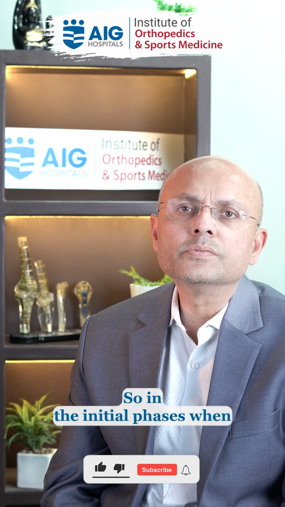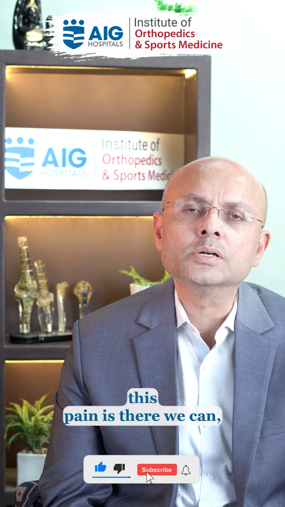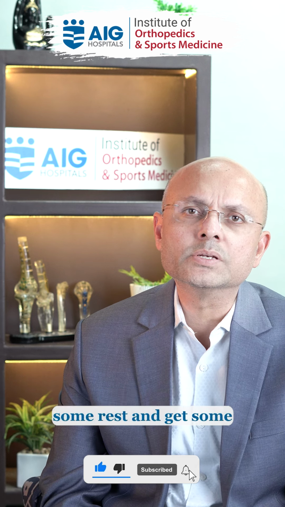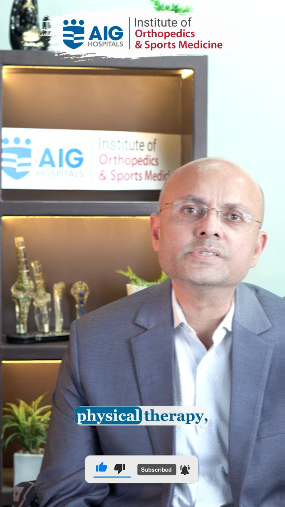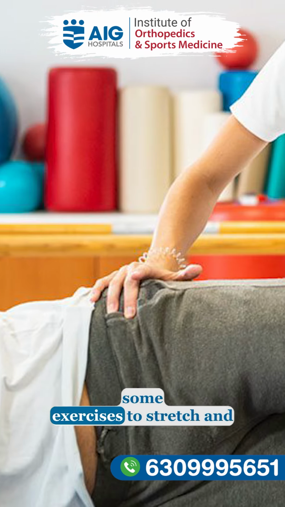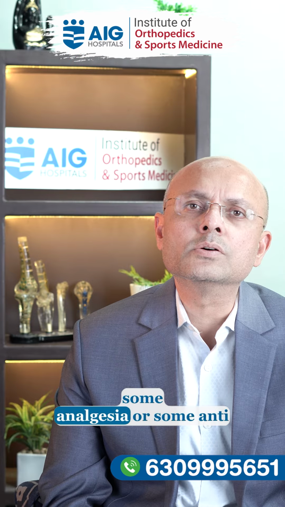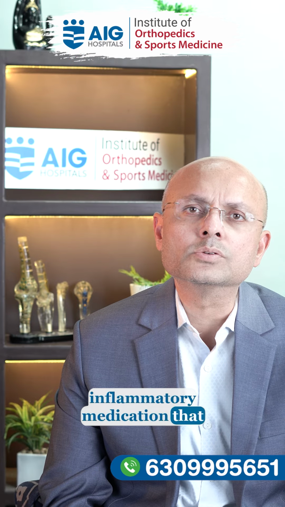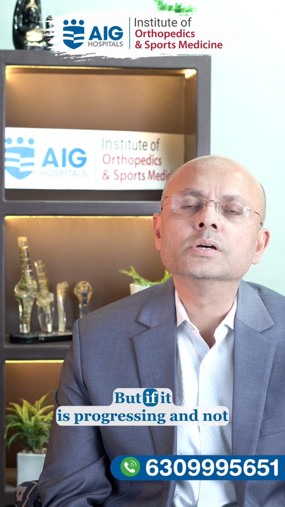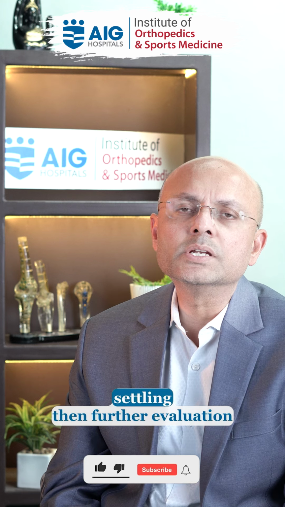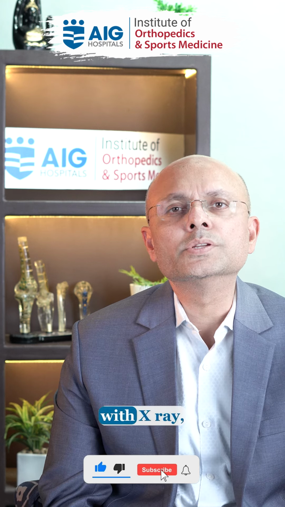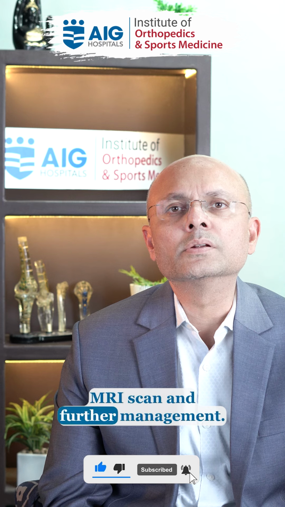In the initial phases, when this pain is there, the simplest thing is to give it some rest and get some physical therapy, some exercises to stretch and strengthen the hip muscles, and some analgesia or anti-inflammatory medication. That might be all that is required. But if it is progressing and not settling, then further evaluation with X-ray, MRI scan, and further management is needed.